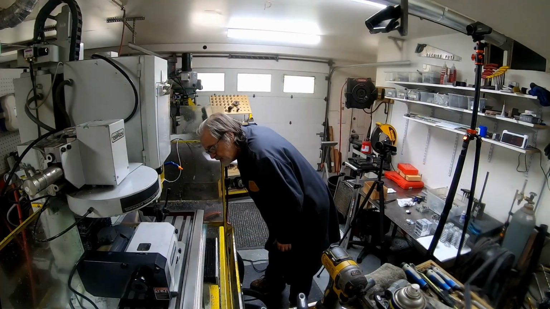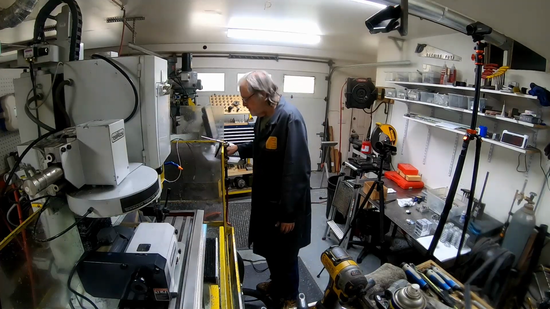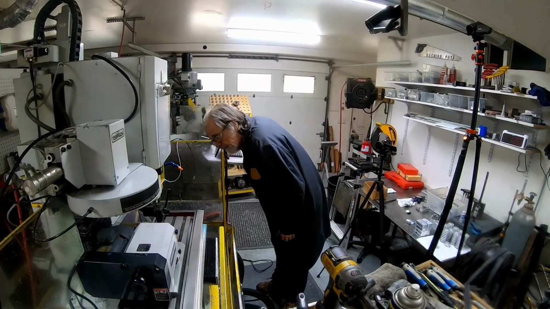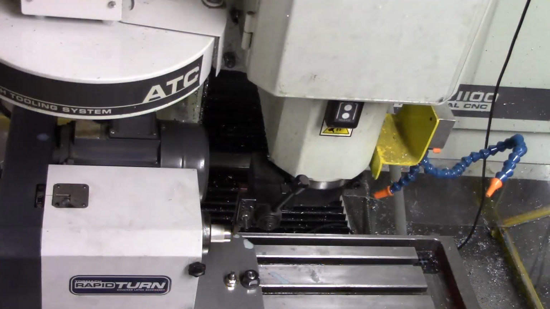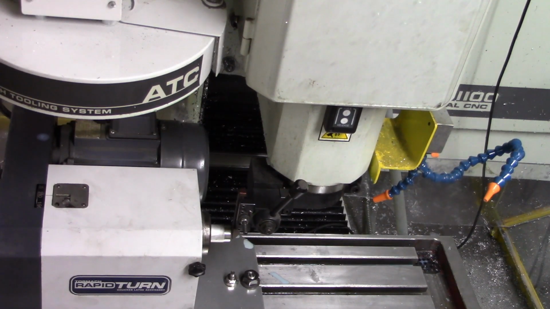And of course, I haven't used the RapidTurn for a very long time, and that makes it even more difficult to remember.